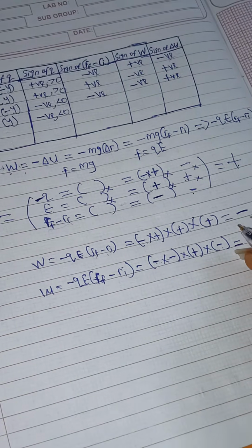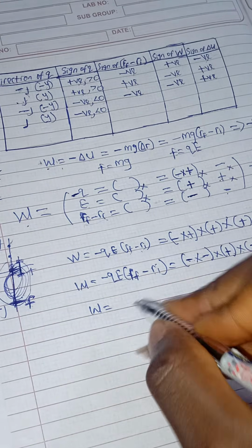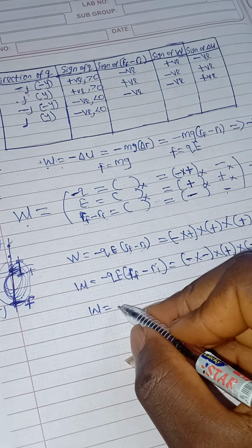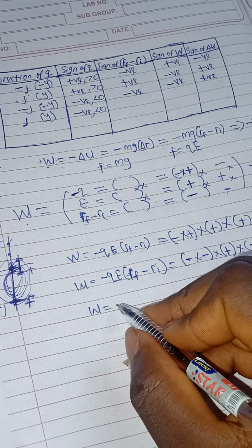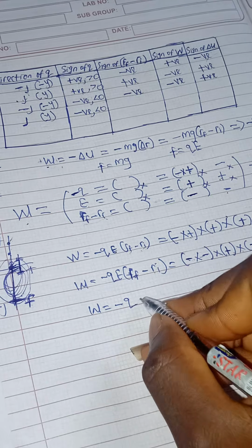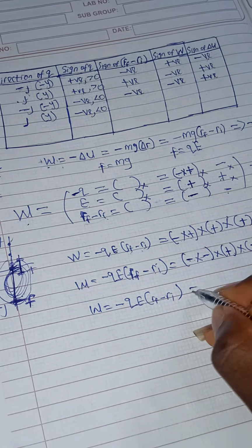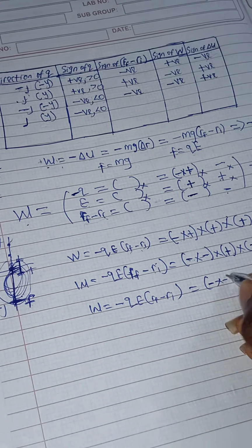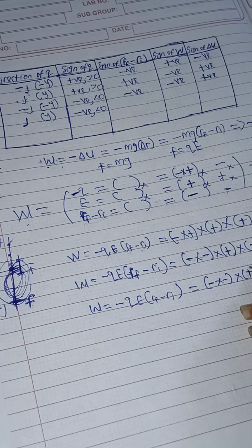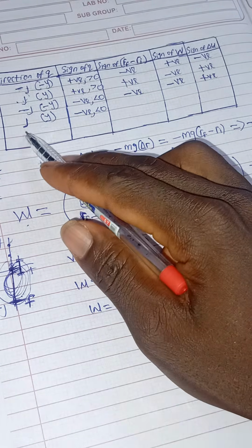From here, this is it. Now the last one, we have W equals minus QE, RF minus RI, equals minus, what's our Q? Negative, times negative, times this always plus, times your this, since it's going to the positive j.